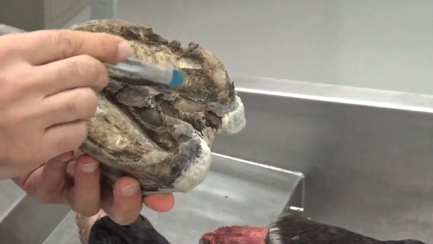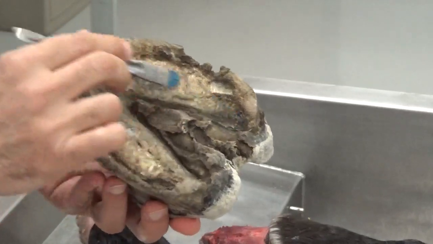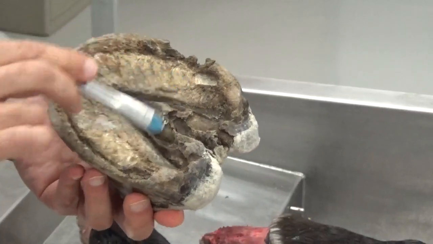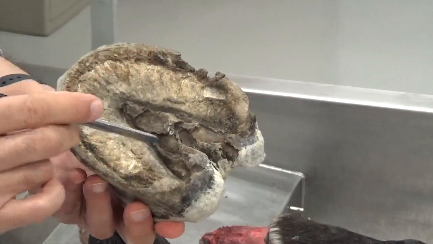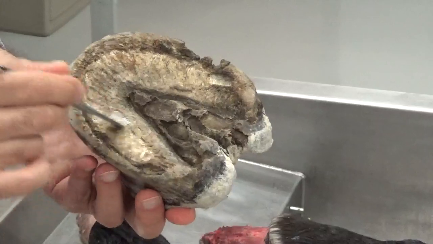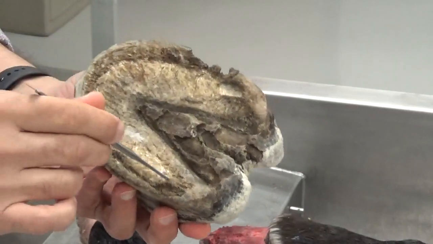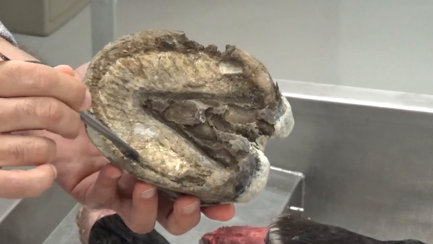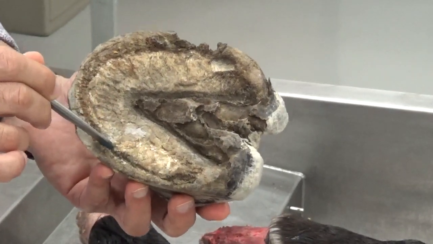Then we have the sole. All of this is the sole. The sole has a central part and these two angles of the sole. And the sole is separated from the wall by the white line. It doesn't look white, but this is the white line.